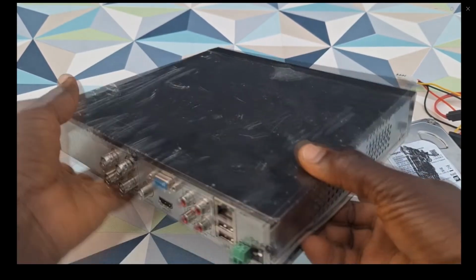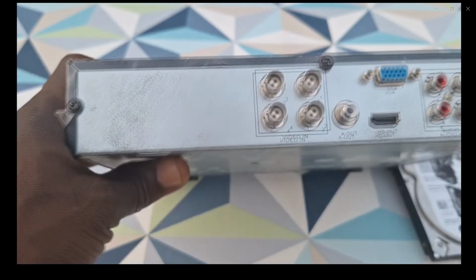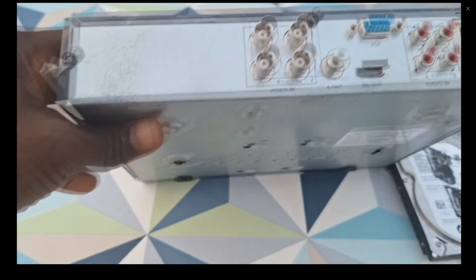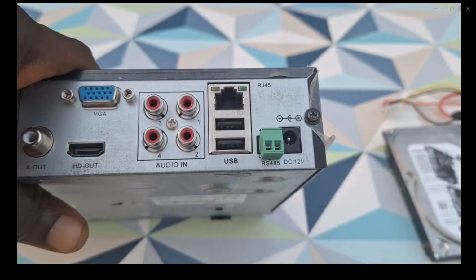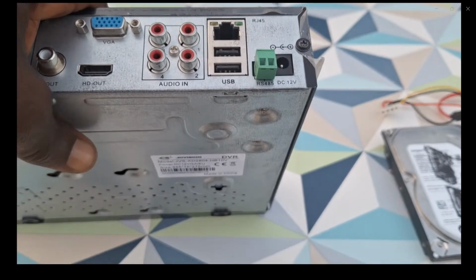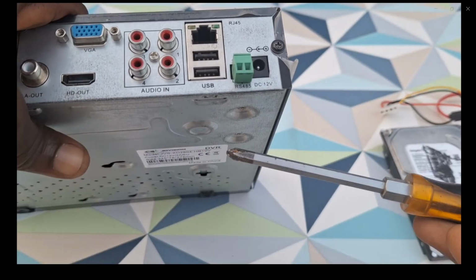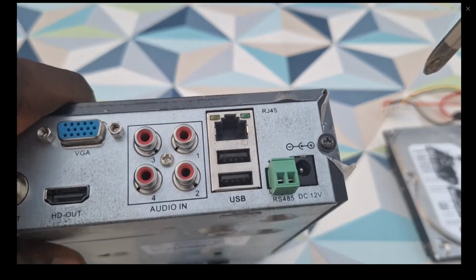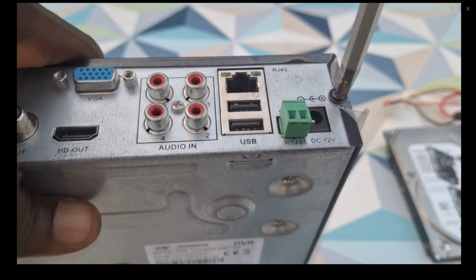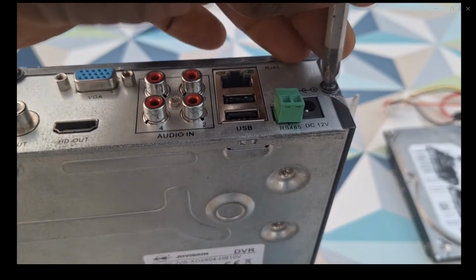There are screws on it. Let me turn it well. I will be opening these screws to have access into the inside of the DVR. So with the help of my screwdriver here, I will open up the DVR.